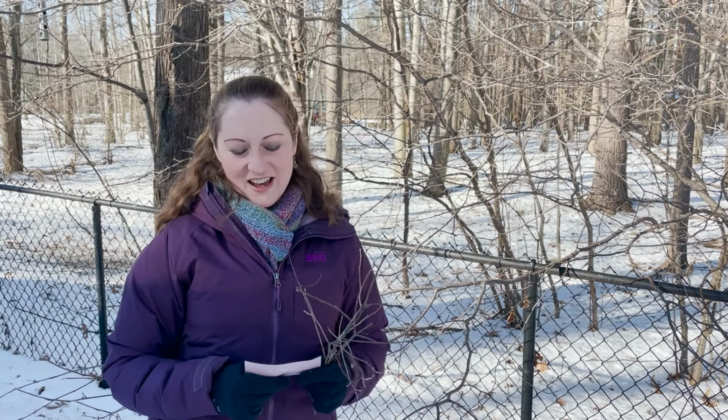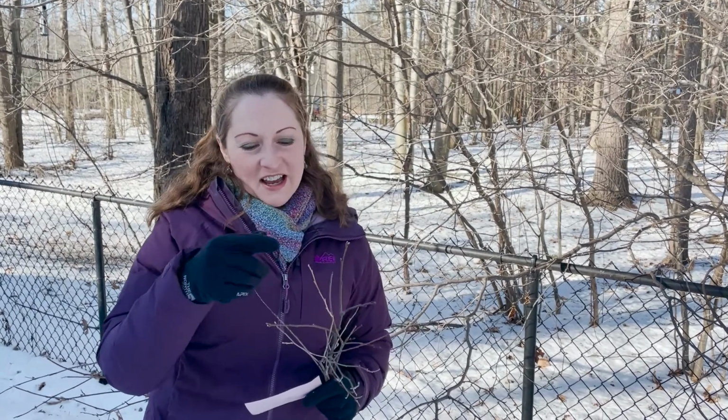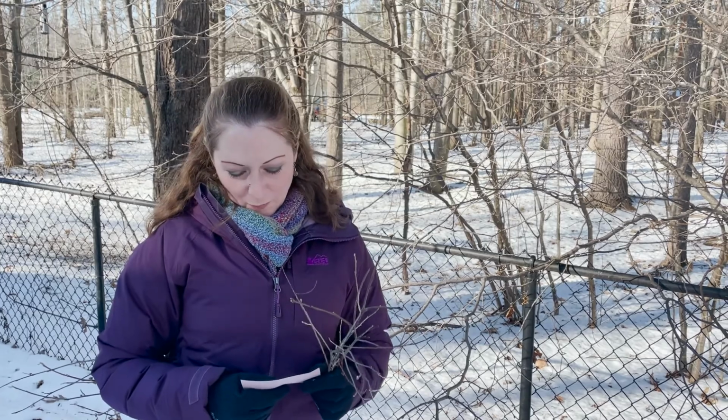Winter bud basics. Winter buds on shrubs and trees are a really helpful way to identify them in the winter months.